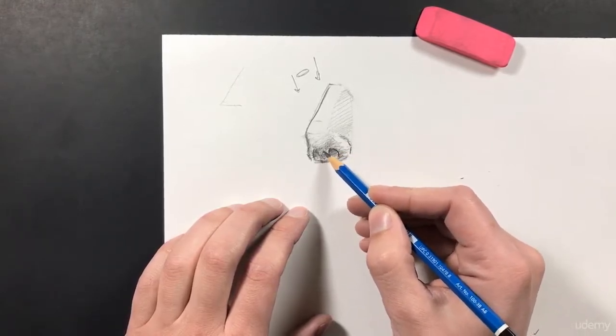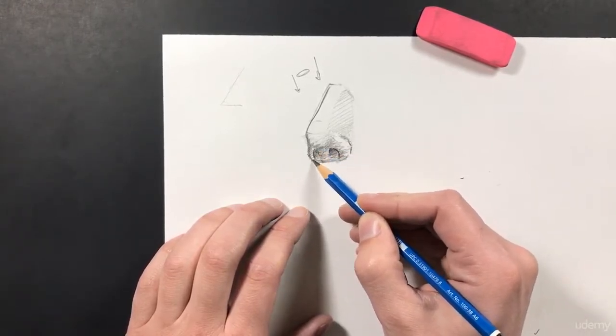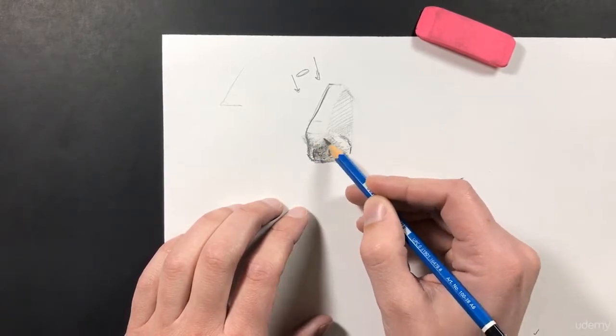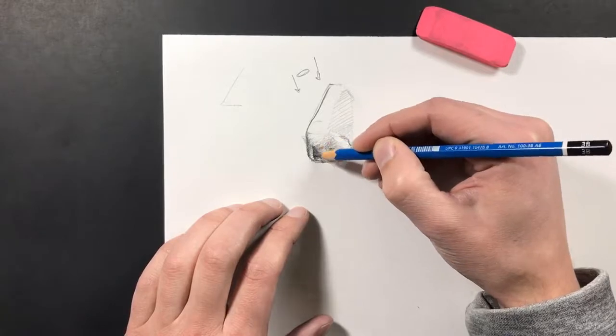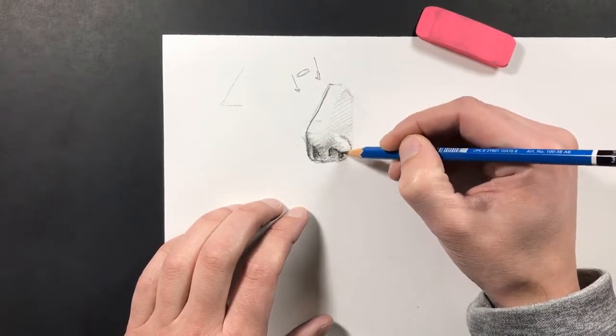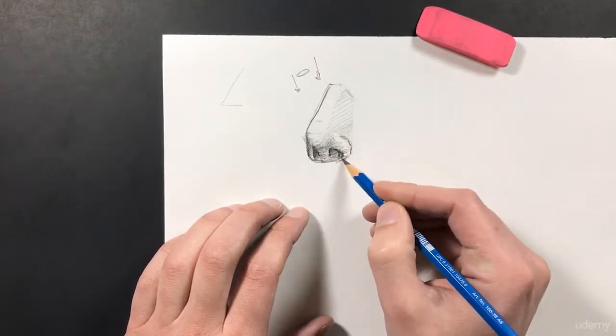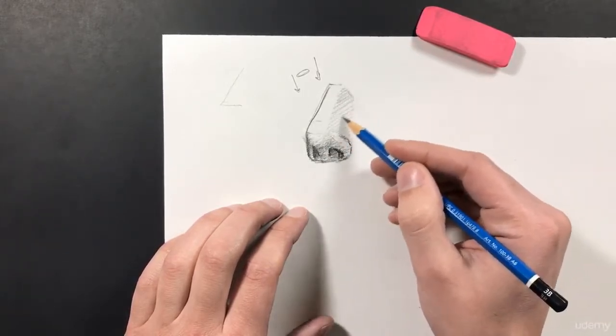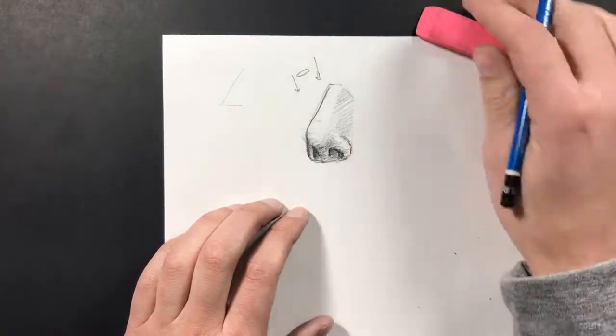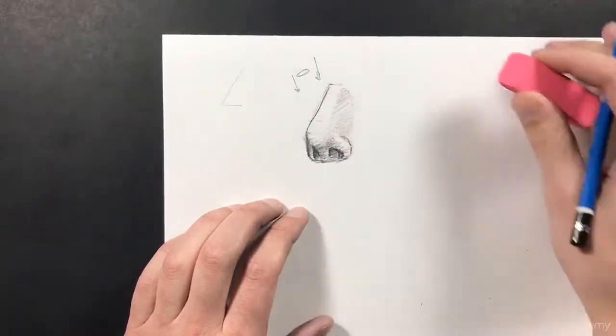Add in a darker shadow here. Just like so. And I'm going to stretch that nostril out a little bit more. Same with this one. I'm going to stretch it over a little bit more. And then we can add a little bit more shadow over here. All right, perfect.